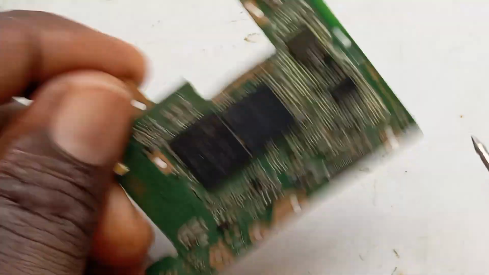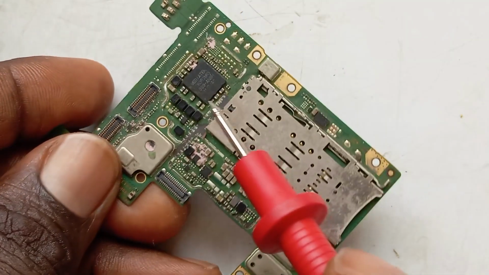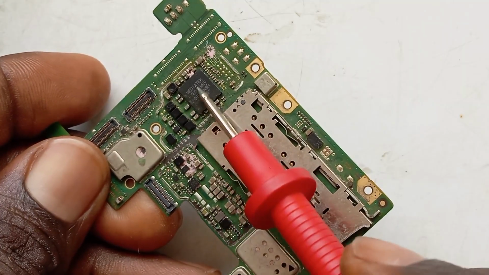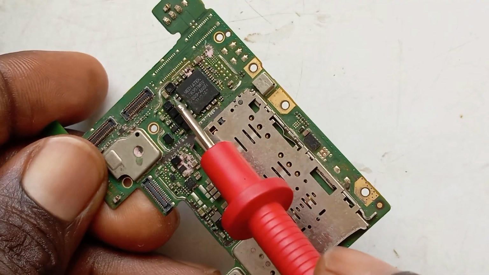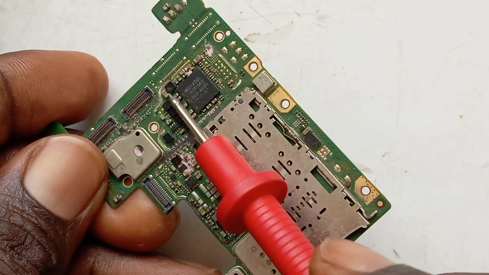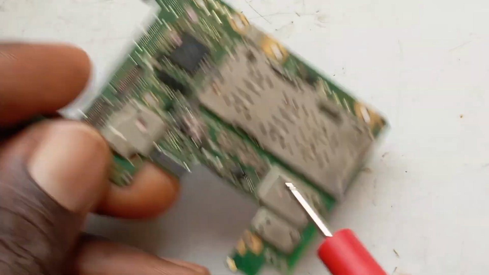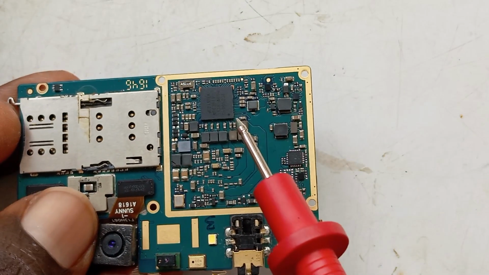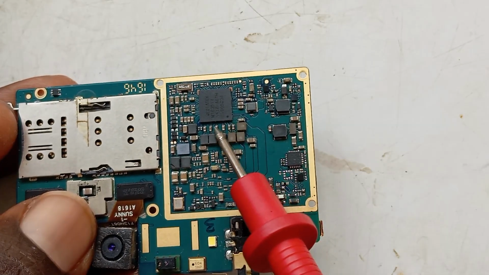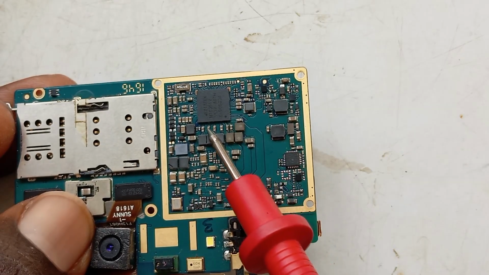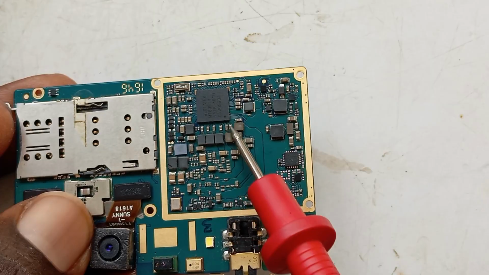If I take the other one, you still see the capacitors. They are always in parallel, meaning that all of them are connected. So if one capacitor gets short, all of them are going to be short. If I take this other motherboard, you still see the same thing. They are always between the power IC and the coil. So they are connected. They are in parallel.